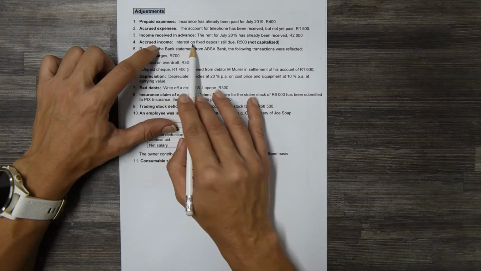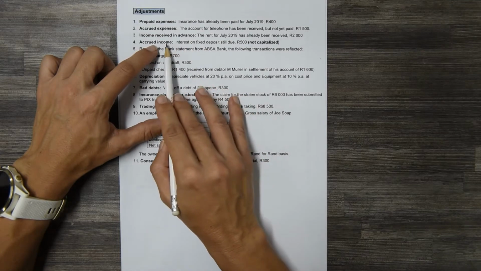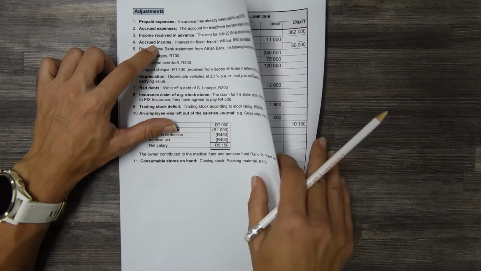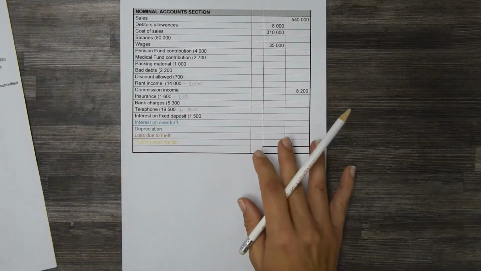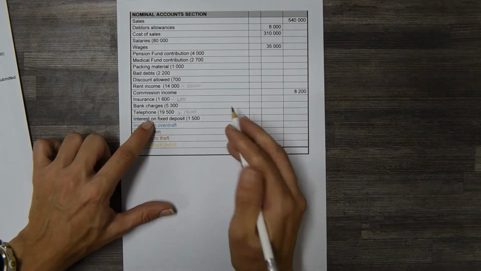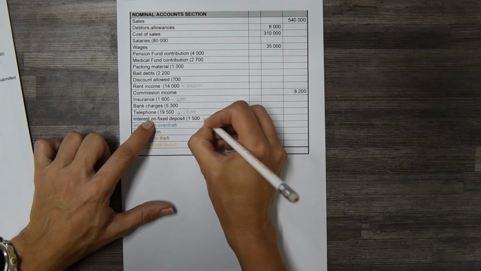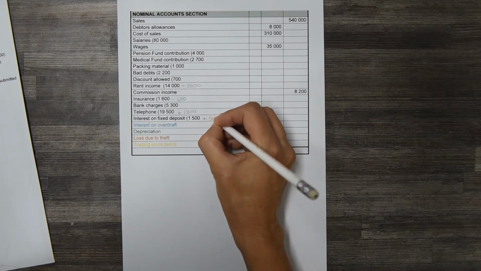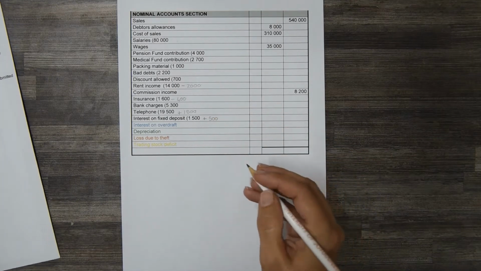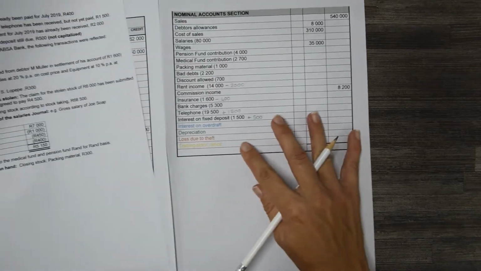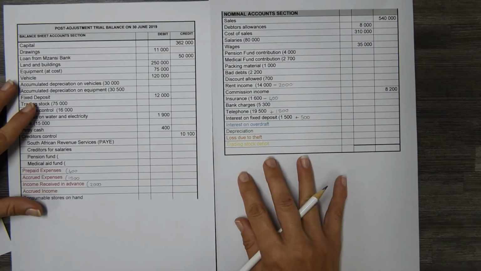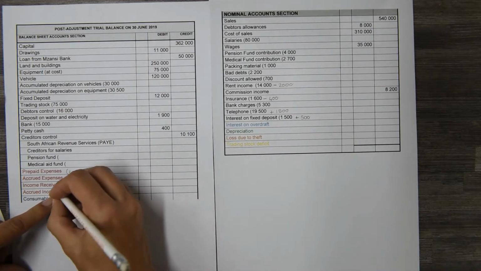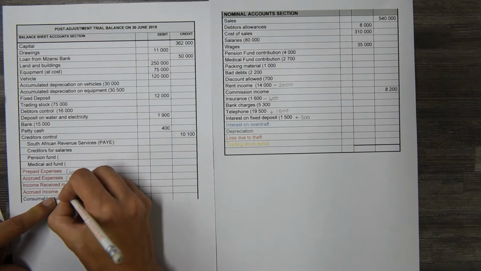Right, so it's the interest on fixed deposit and my asset accrued income that has to increase. So if I go to my nominal account section, my interest on my fixed deposit, I still need to receive another 500 Rand. So I add the 500 to it. And then in my balance sheet account section, in my accrued income, I add the 500 Rand there as well.